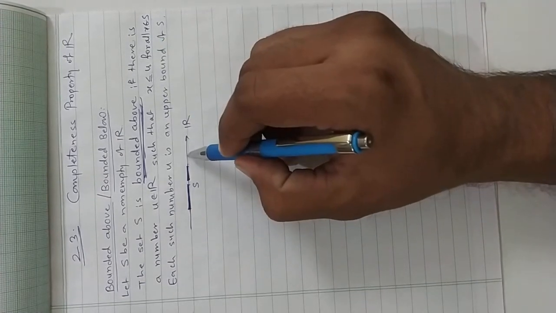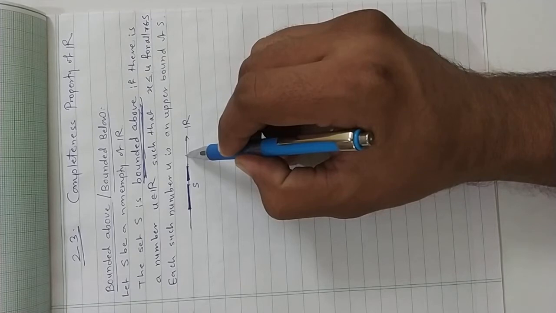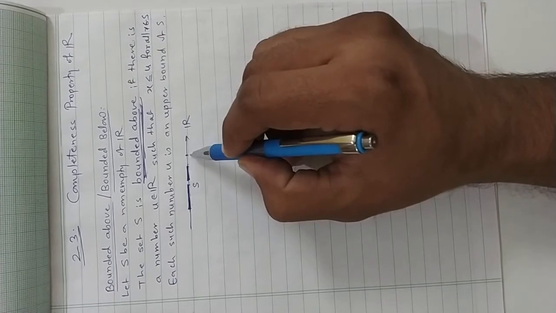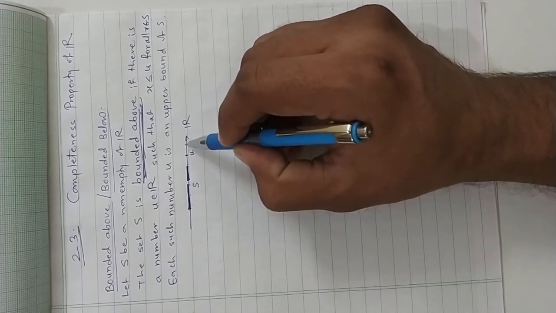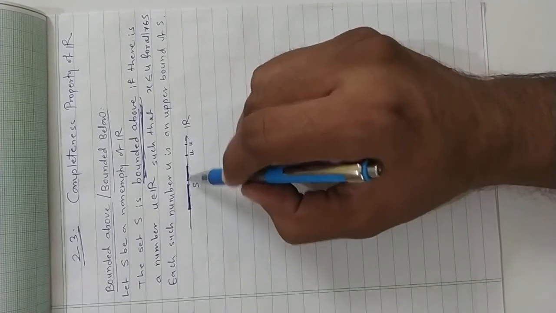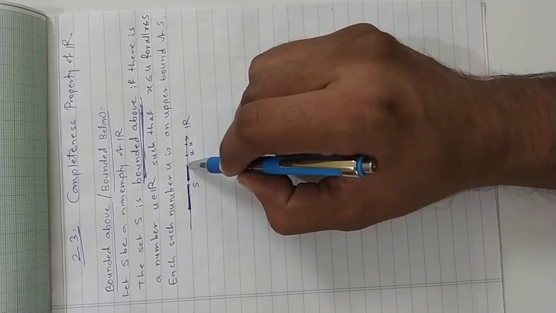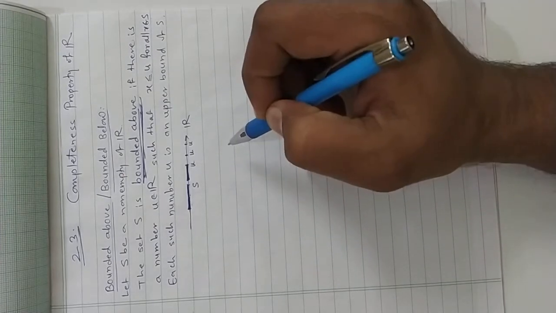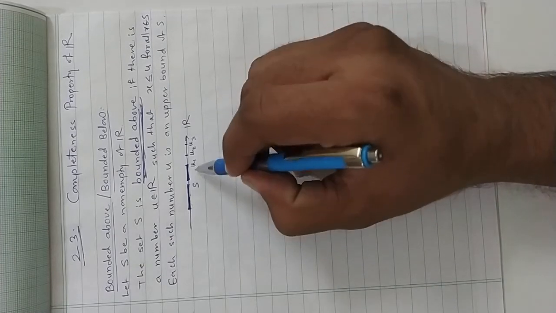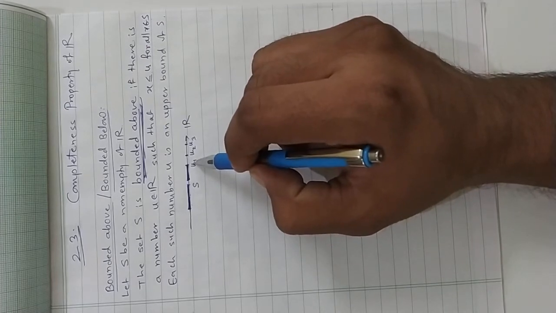That means if I choose U from this place, if this is U, it is true that all the elements of set S are definitely less than U. If I choose U to be the element situated here, in this case also all the elements of set S are less than U. If I choose U to be the element situated here, in this case also all the elements of set S are definitely less than or equal to this U1.